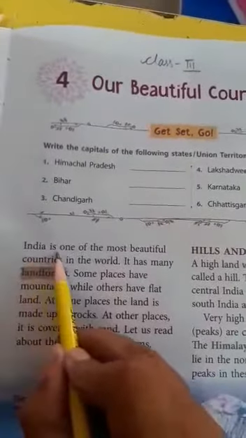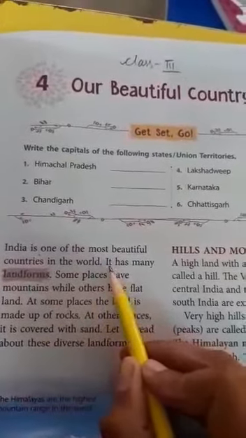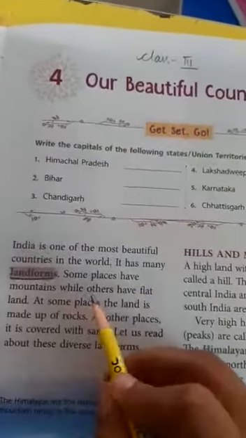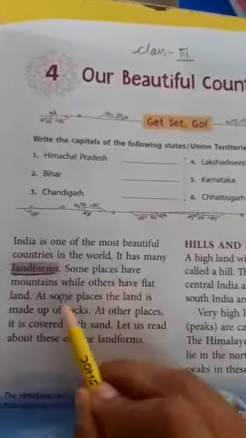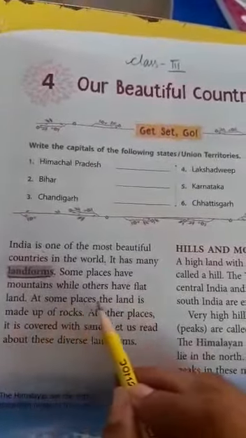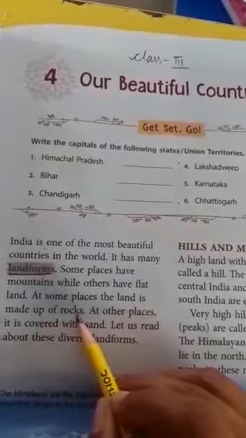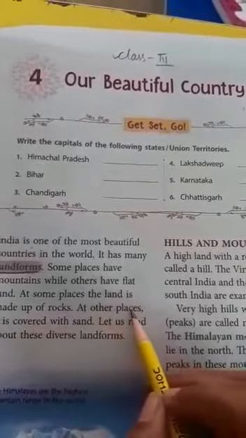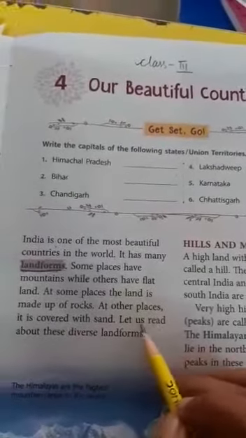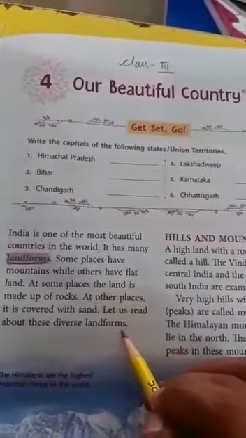India is one of the most beautiful countries in the world. It has many landforms. Underline the word landforms. India has many landforms. Some places have mountains while others have flat land. At some places the land is made up of rocks. At other places it is covered with sand. Let us read about these diverse landforms.